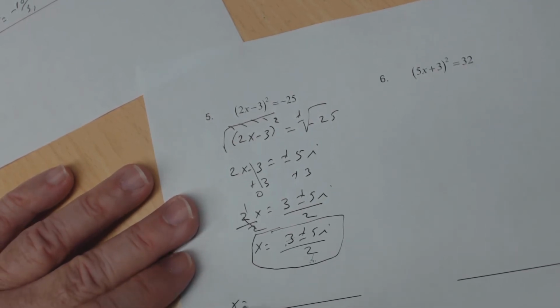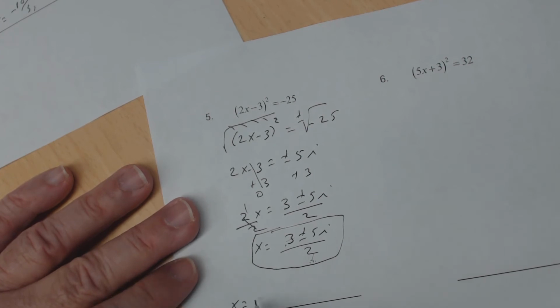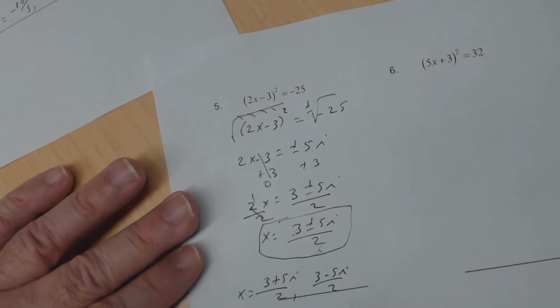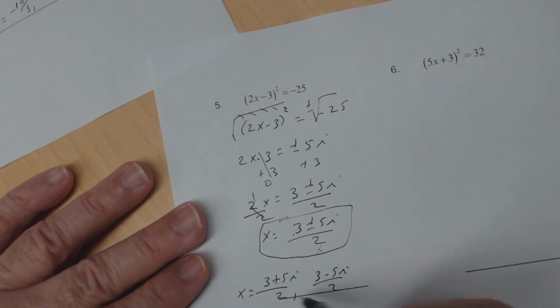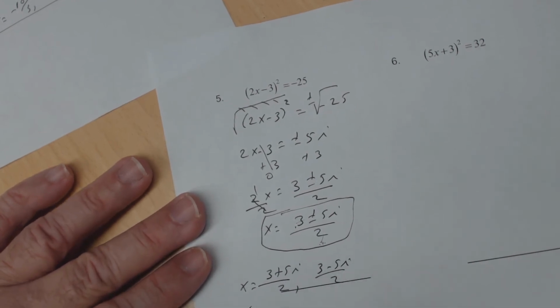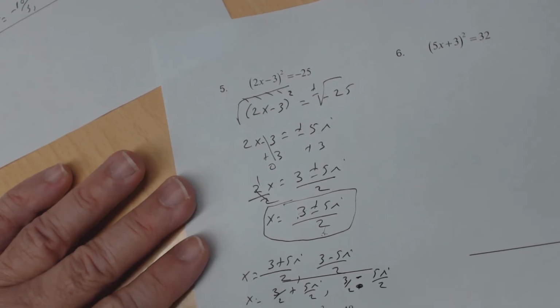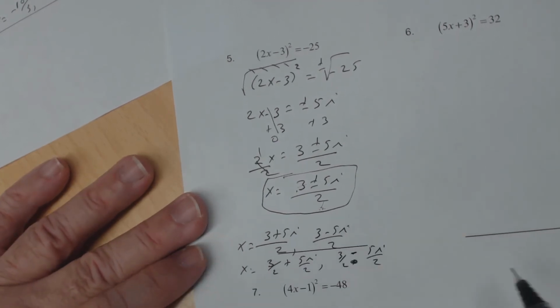So in my math lab, if they ask you to write it as two separate solutions, you're going to say 3 plus 5i over 2, comma, 3 minus 5i over 2. And again, you can also write it as two separate fractions. You can say x equal 3 divided by 2 plus 5i divided by 2, comma, 3 divided by 2 minus 5i divided by 2. All right, so either one of these is correct.